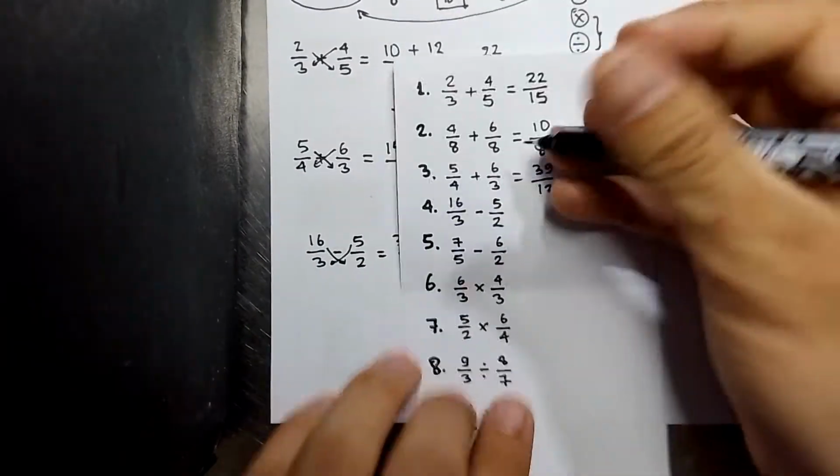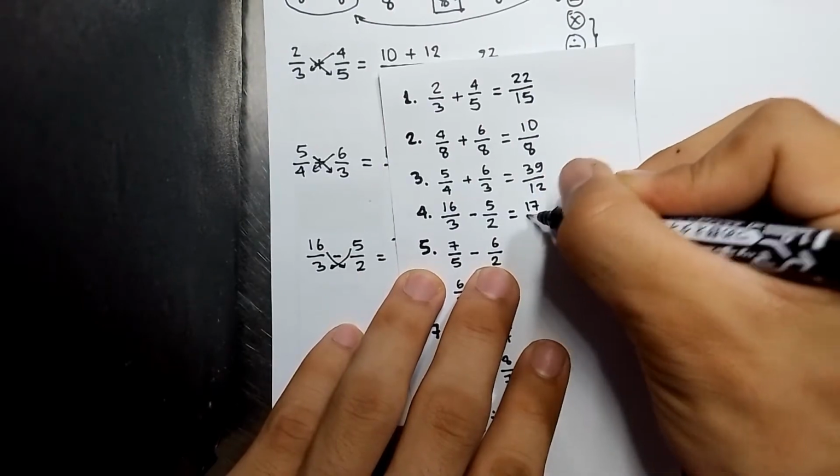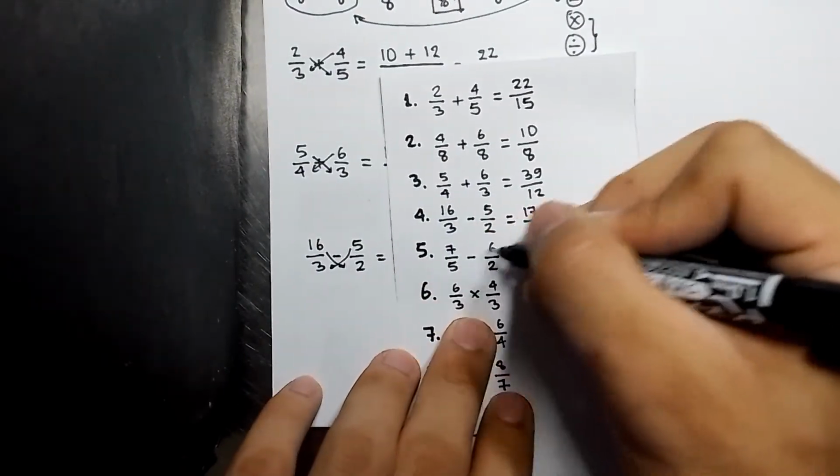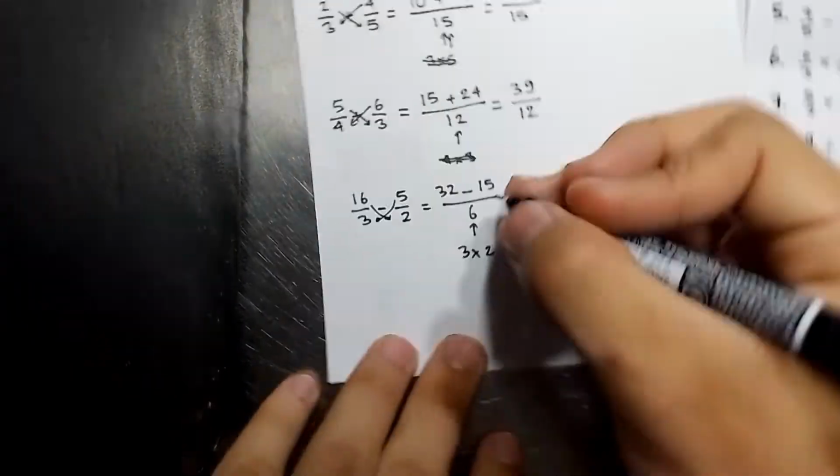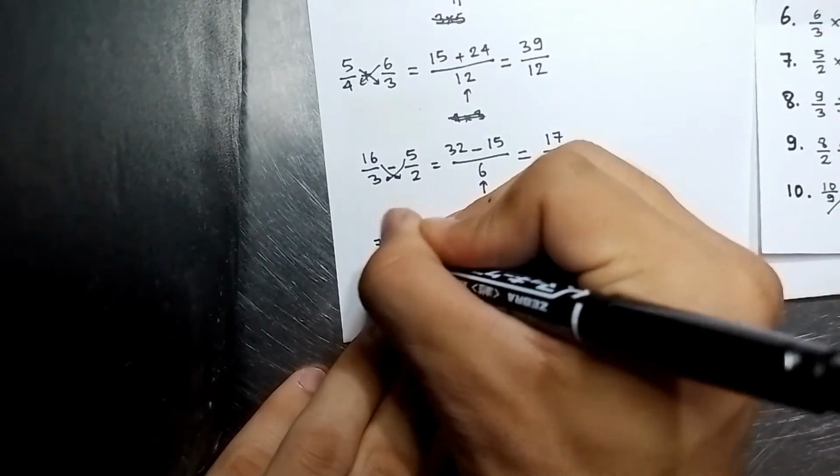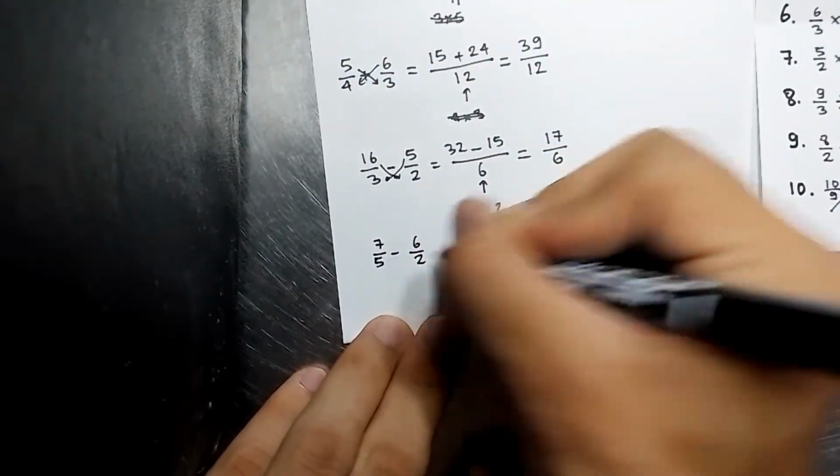Okay. So here's the answer, 17 over 6. Remember, do not change the places. If it's supposed to stay at the front, keep it in the front. 7 over 5 minus 6 over 2.